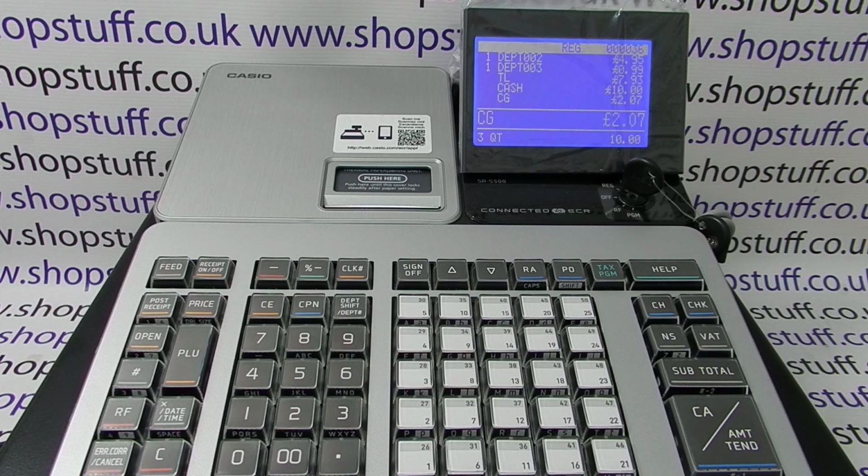The drawer fires, allowing you to dispense the change. The receipt hasn't printed out on this machine, but that's because I've got the receipt turned off. If you want a copy receipt, or the customer asks for a receipt, you can press the post receipt button, and if you've got that function enabled, you can then print out a receipt.